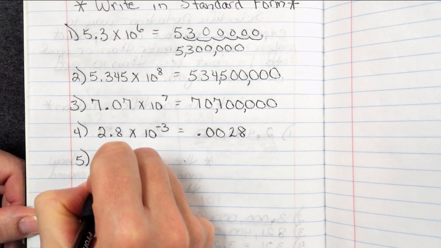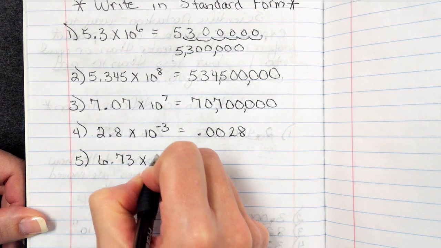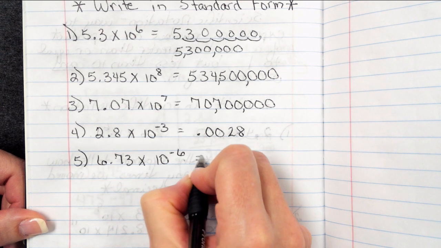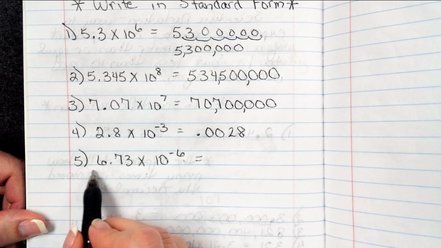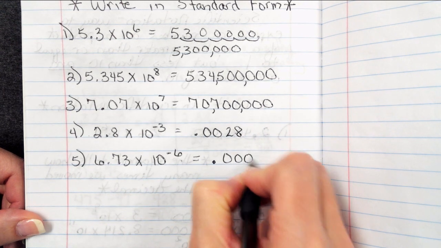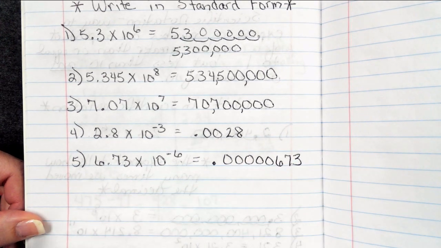Right, let's put another one. Let's say I've got 6.73 times 10 to the negative 6. So negative 6, I'm moving it one time, so I need 5 more zeros. And there would be my number.